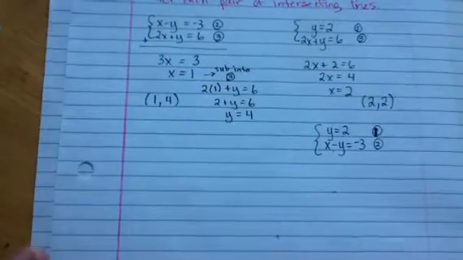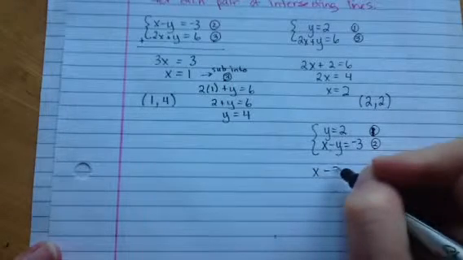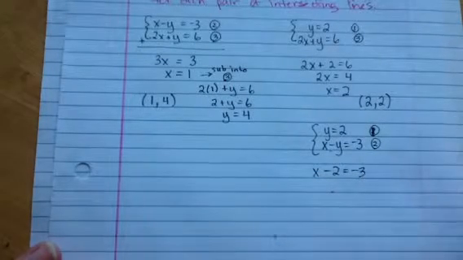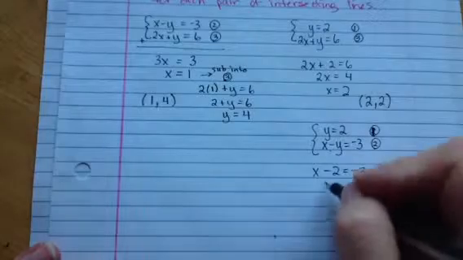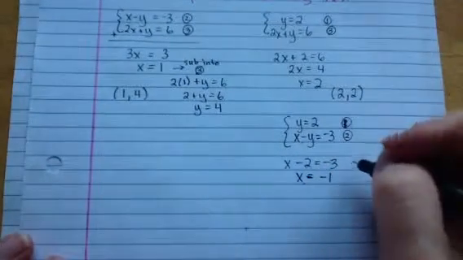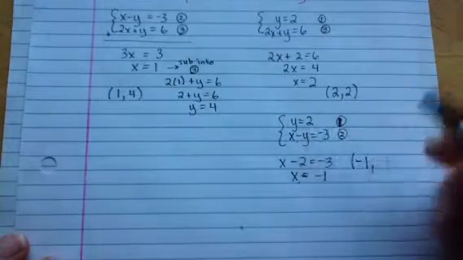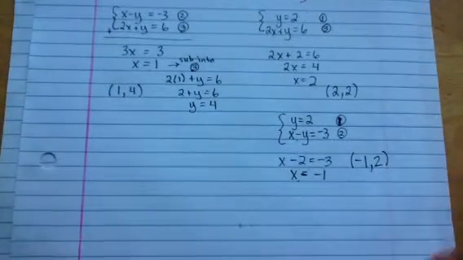Again, I'll substitute the y equals 2 into that second equation. So x minus 2 equals negative 3. Add 2 to both sides, I get x equals negative 1. So that tells me the vertex is at the ordered pair negative 1 for the x coordinate, 2 for the y coordinate. So we'll go back and label that.